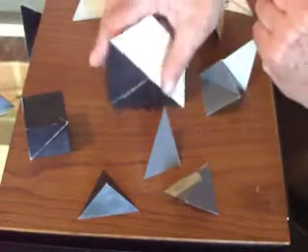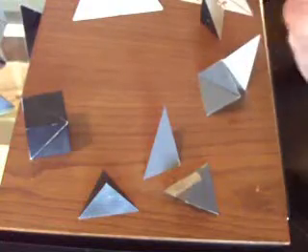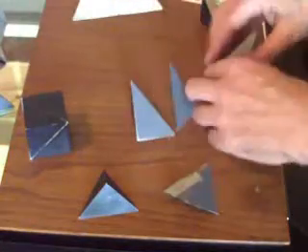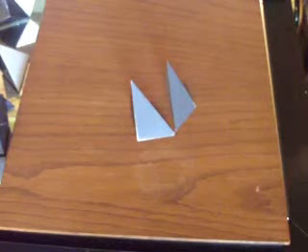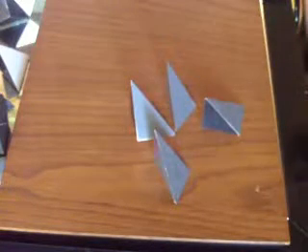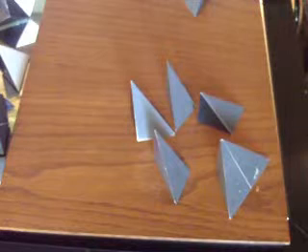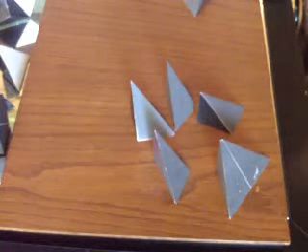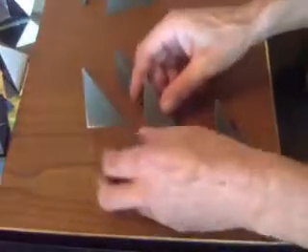So for example, I can build a cube from 6 double corners. 1, 2, so here we have double corners, and I can build a cube, thus aligning these to make square base pyramids.